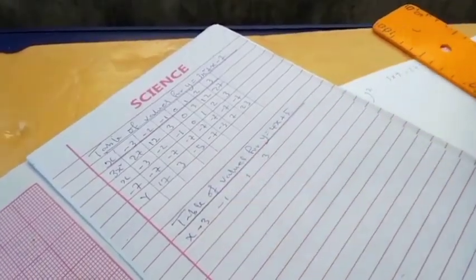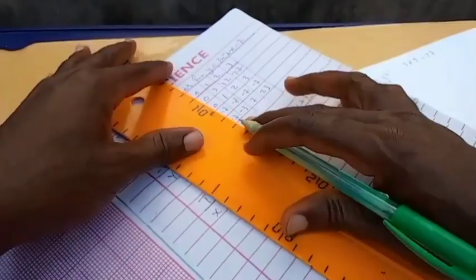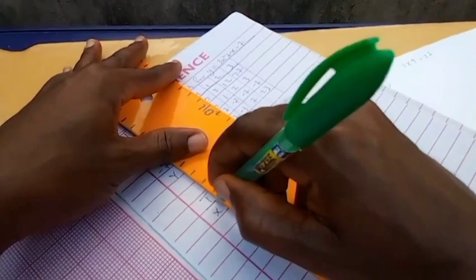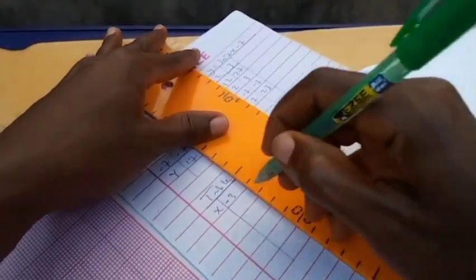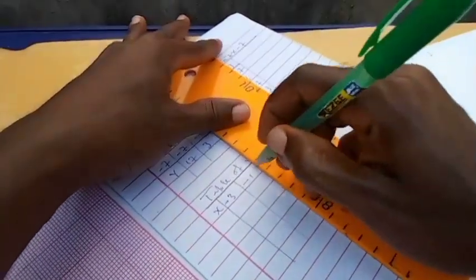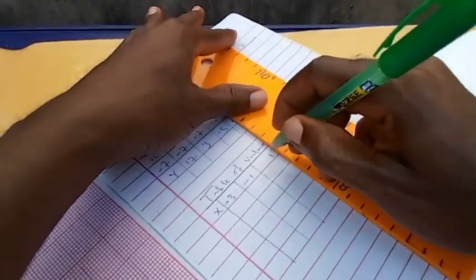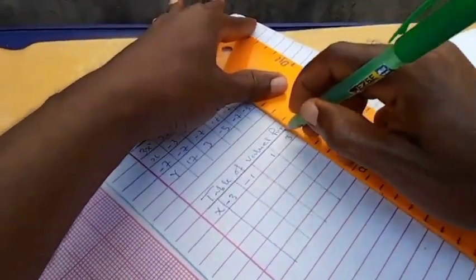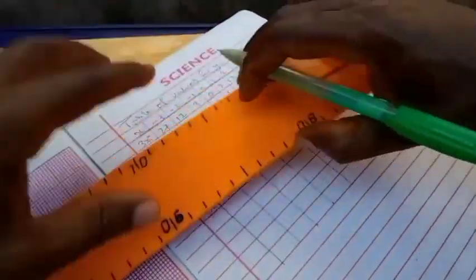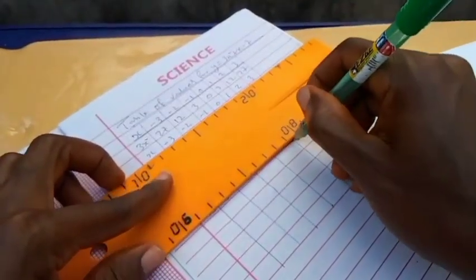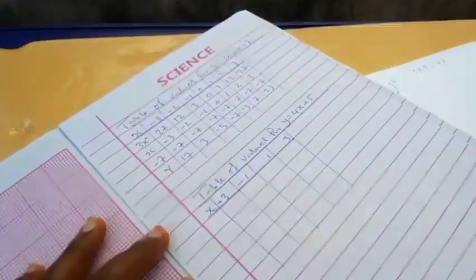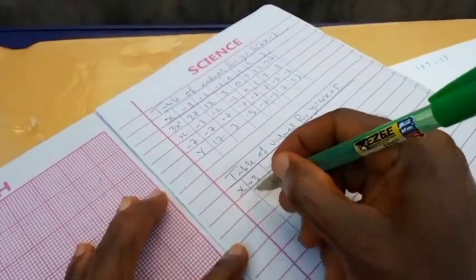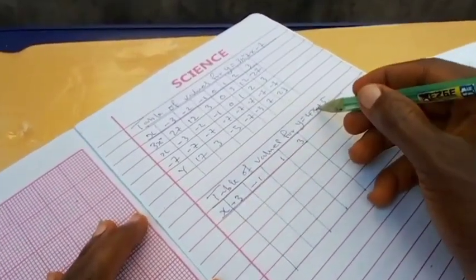So the first thing that will exist here is 4x.